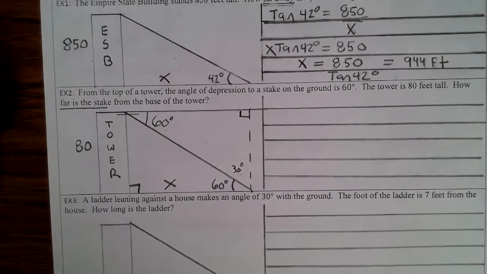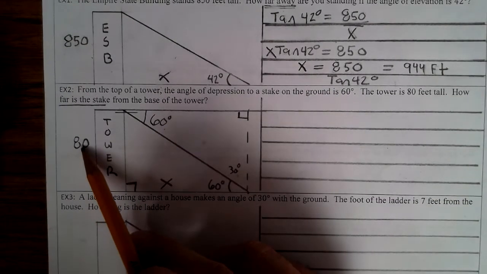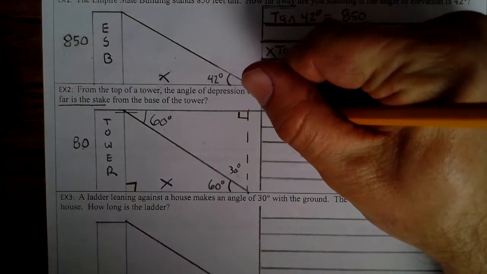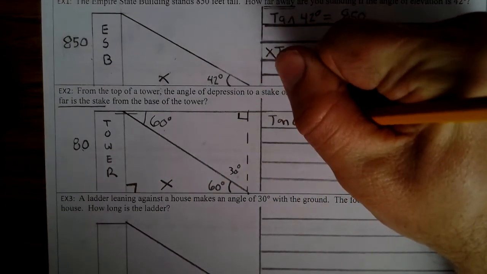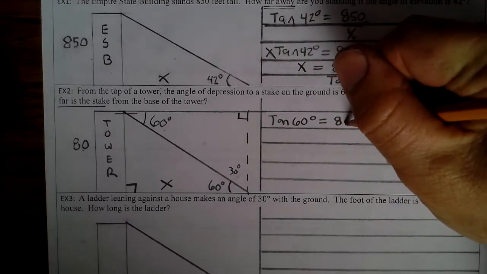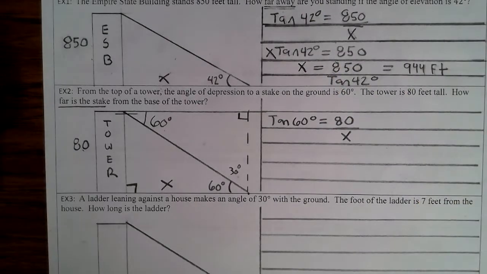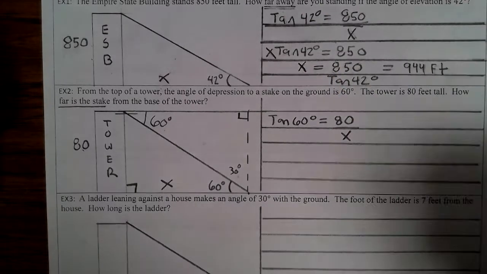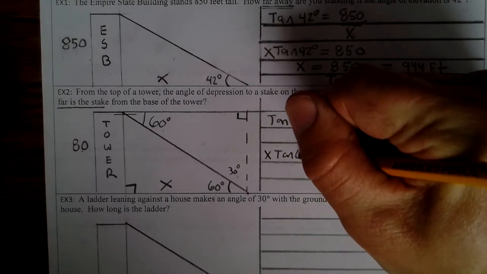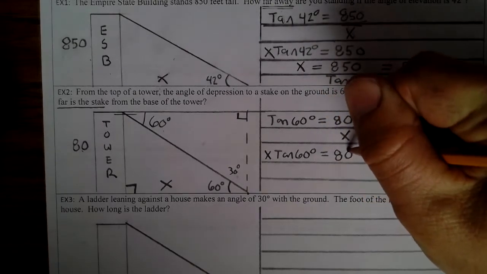Okay? So the next step is we're going to choose the appropriate trig ratio. Well, it looks like we have opposite and adjacent, so we're going to use TOA again. So tangent of 60 degrees equals opposite, which is 80, divided by adjacent, which is x. Okay, so cross multiply, so that's x tangent of 60 degrees equals 80.